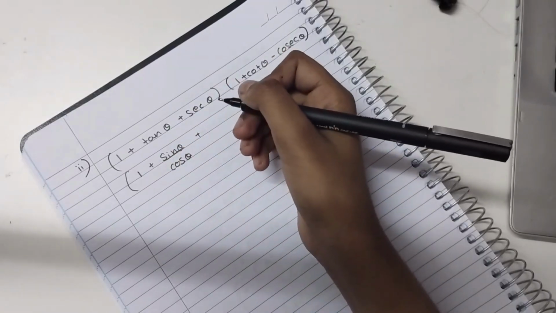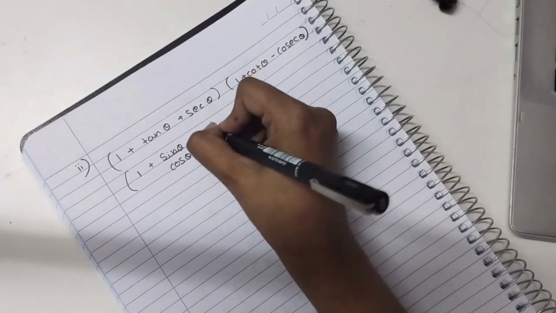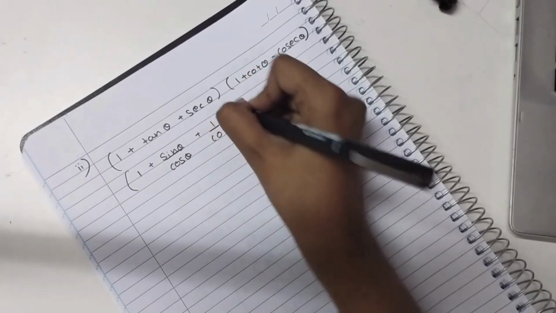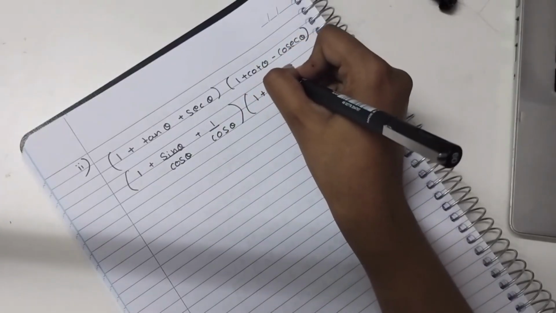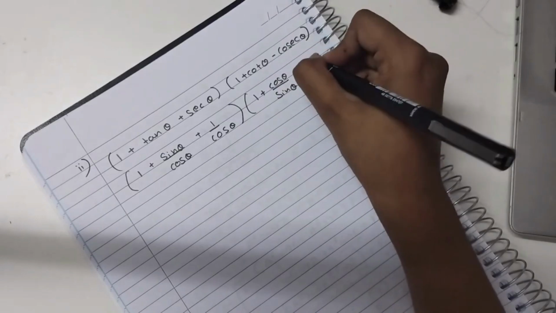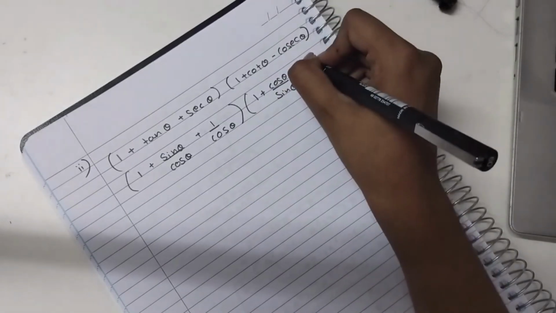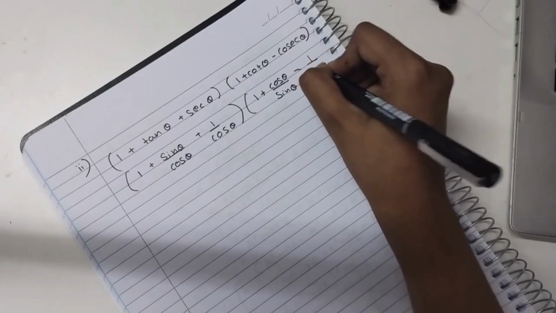We know that secant theta is a reciprocal of cos theta, so we can write secant theta is equal to 1 by cos theta, times 1 plus cot theta can be represented as cos theta by sine theta minus cosecant theta, which is the reciprocal of sine theta, so 1 by sine theta.